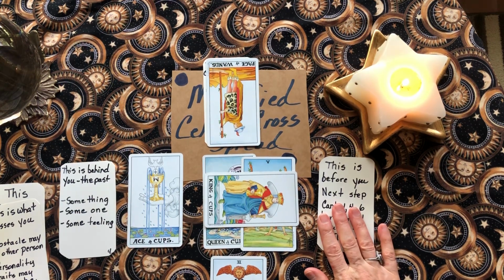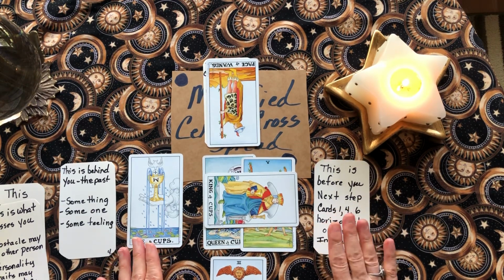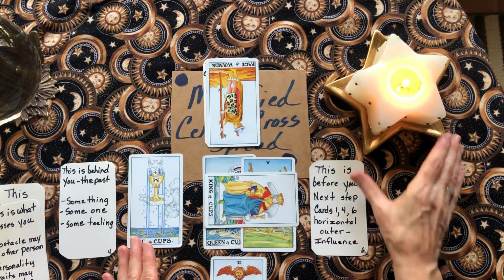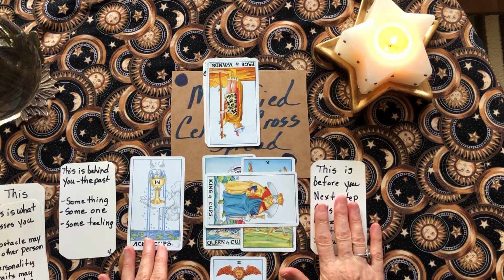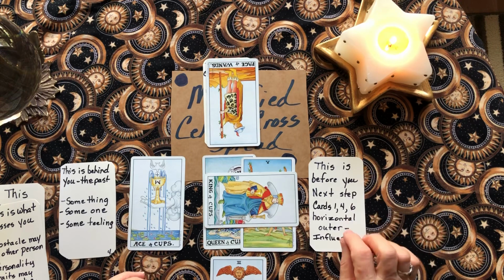The energy is, let me be a little bit more specific here. Card number 6, I call the bridge card. We'll get into that a little more when we do the numerology, and I explain the modified Celtic cross spread that I do.